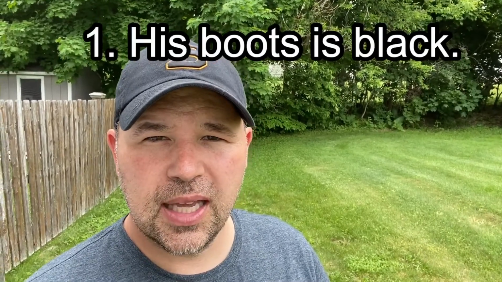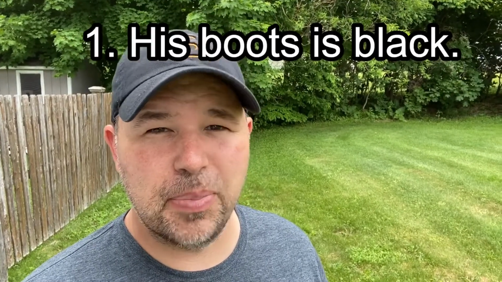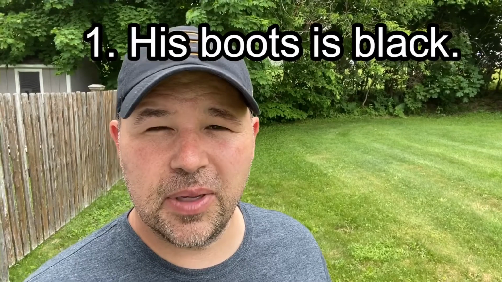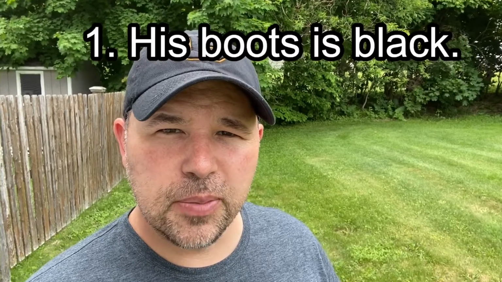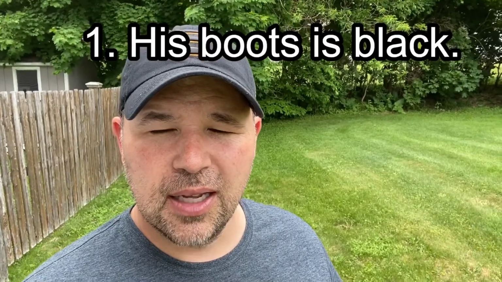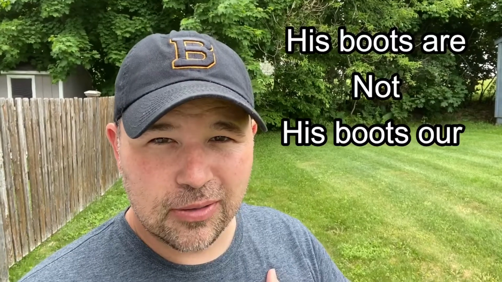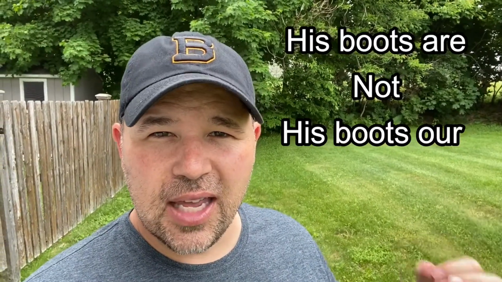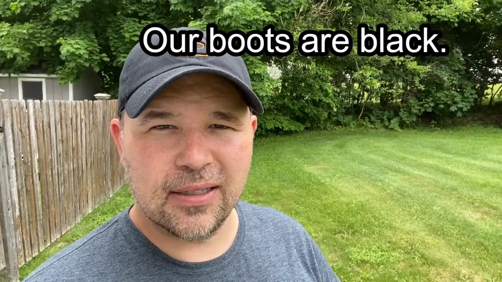His boots is black. And the struggle here is the verb to be. In English, that verb is irregular, changes quite a bit. And we need our verbs to agree with our subjects. The subject of this sentence is boots. His boots are black, not our. They sound very similar. His boots are black. Our boots are black. If you're watching the subtitles, it might help because those 2 words sound so similar.